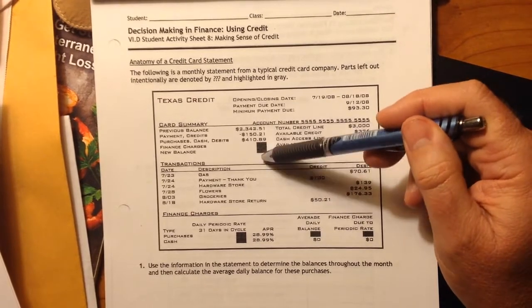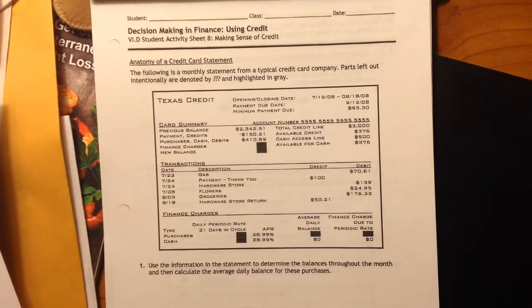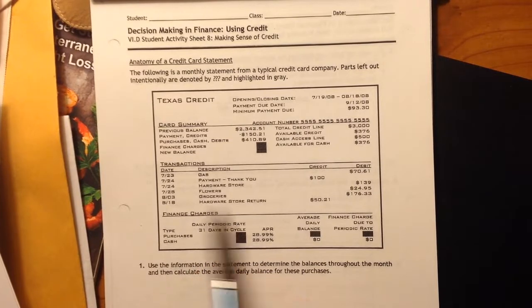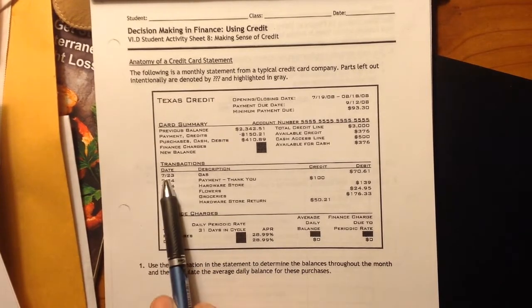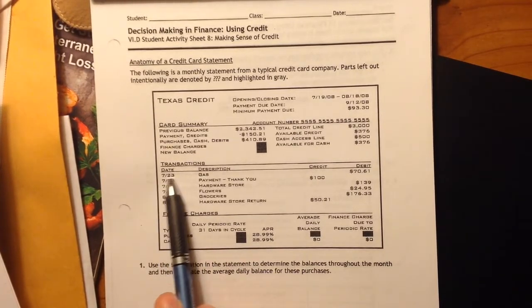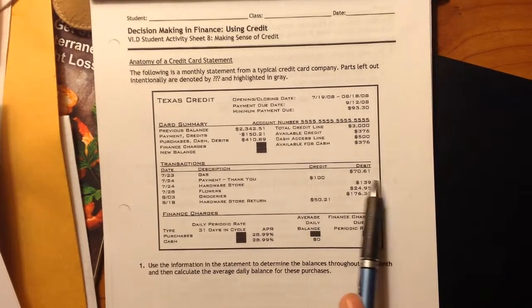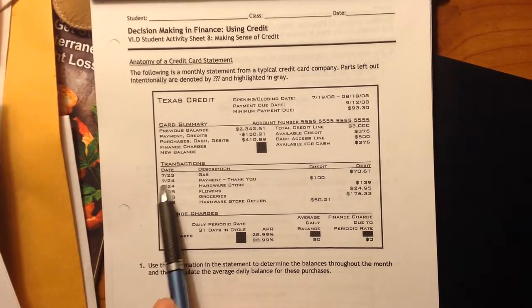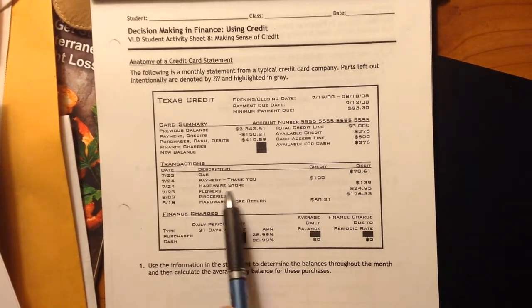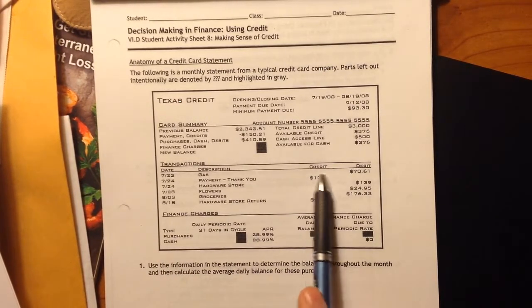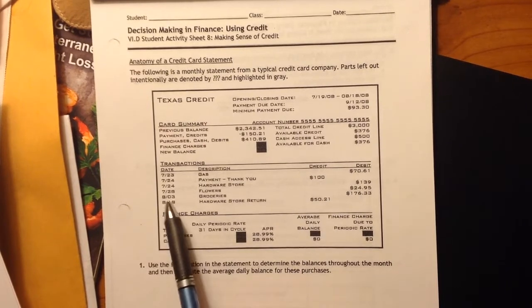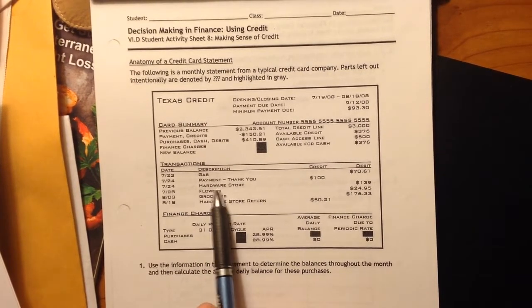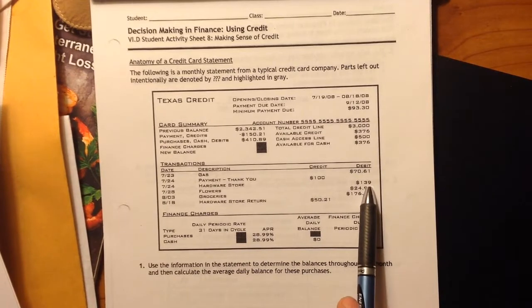Okay, we're going to figure out the finance charges and new balance later. So here's the transactions. On July 23rd, they purchased some gas. It cost $70.61. On July 24th, they made a payment to the credit card of $100. On July 24th, they made a purchase at a hardware store of $139.